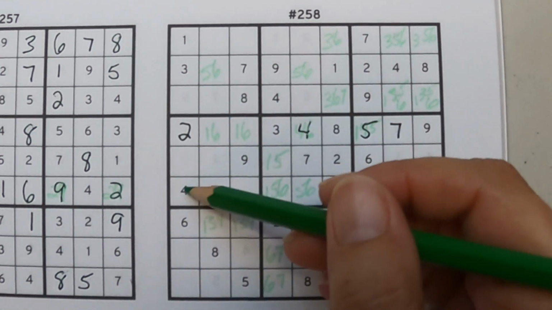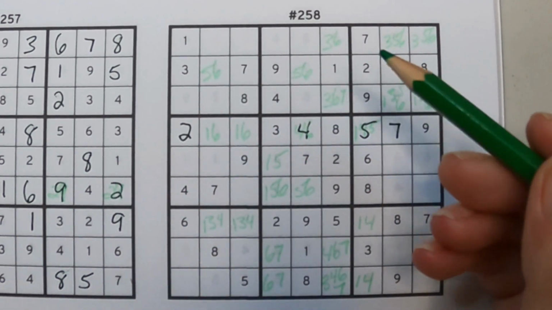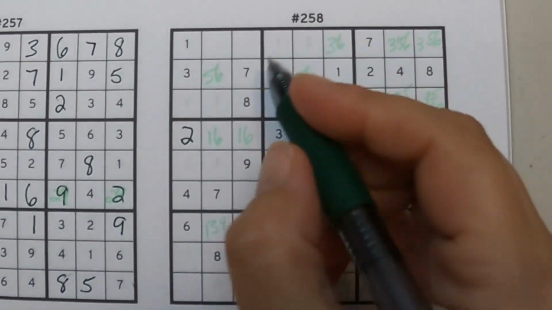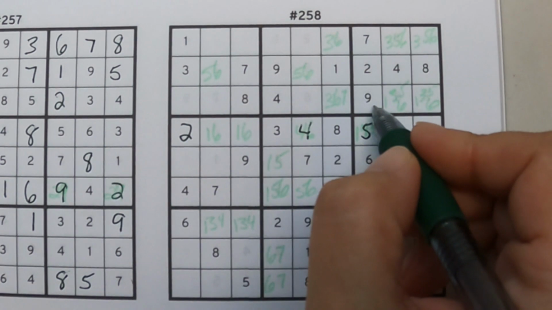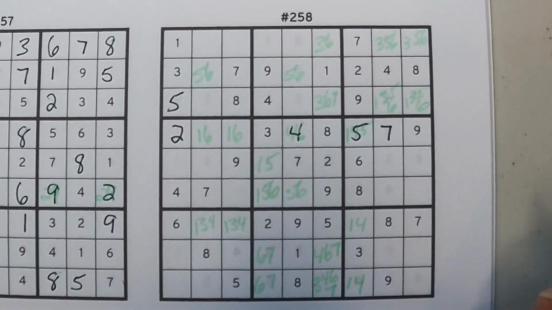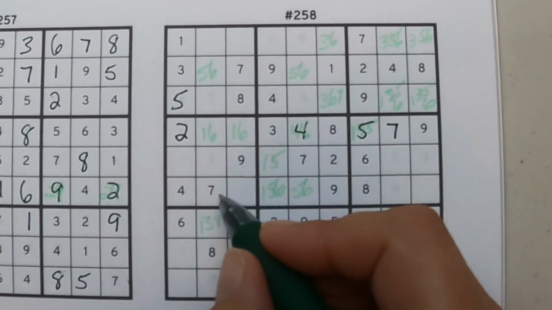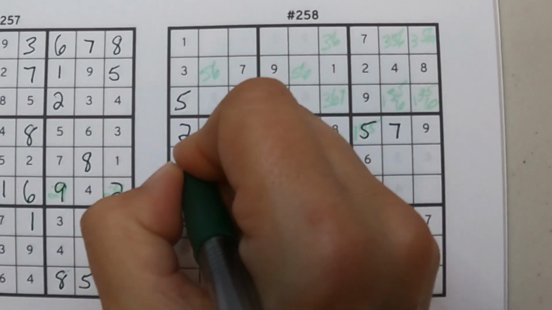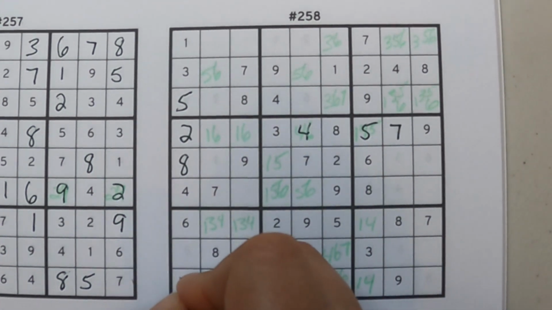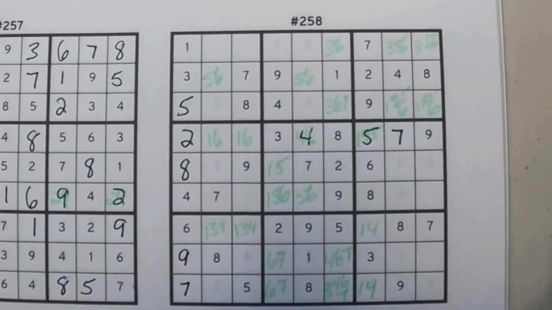If we look at this column, we're missing 5, 7, 8, and 9. We've got the 7 and 8 covering this box and the 9 covering this row, so that means our 5 is here. We've got a 7 and 9 covering this box, so that makes this our 8. We've got a 9 here, so that makes this our 7 and 9.